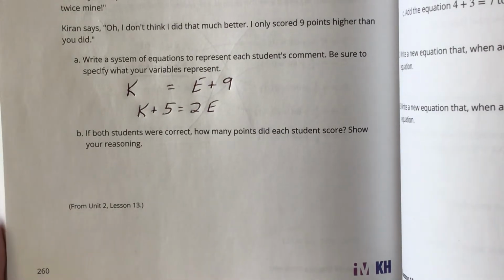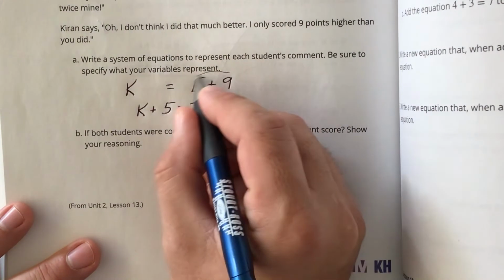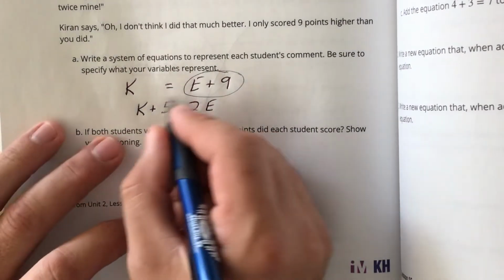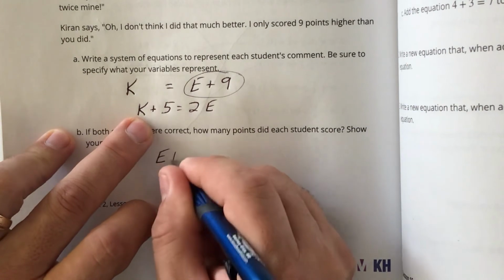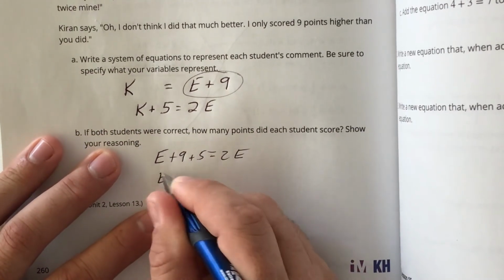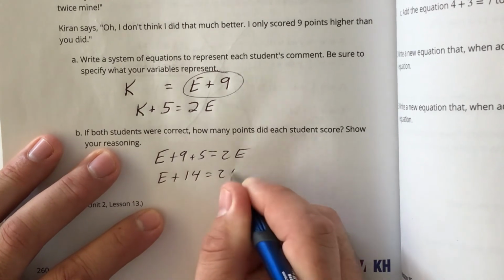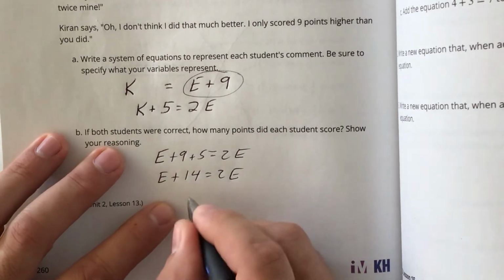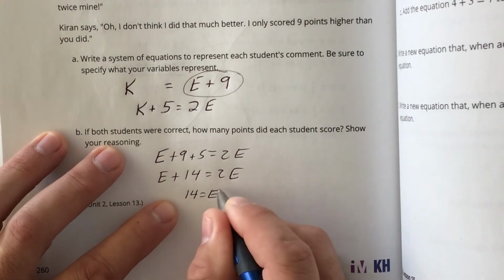Elimination, substitution, graphing. I'm going to use substitution for this one because it tells me what k is. It tells me k is e plus 9. So I'm going to plug that right back in here for k. E plus 9 plus 5 equals 2e. E plus 14 equals 2e. Subtracting e from both sides. 14 equals e.